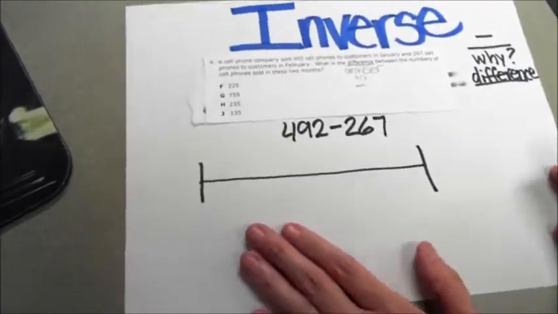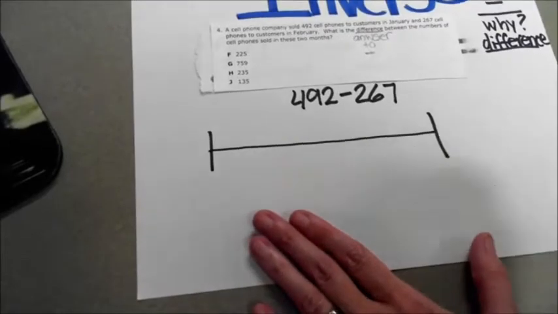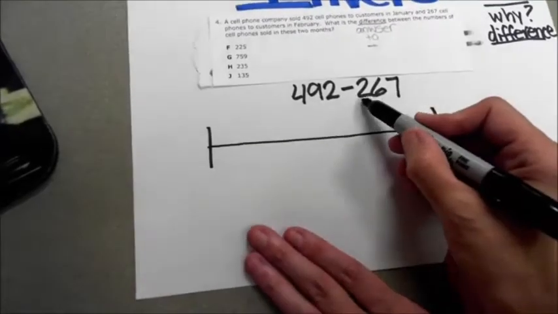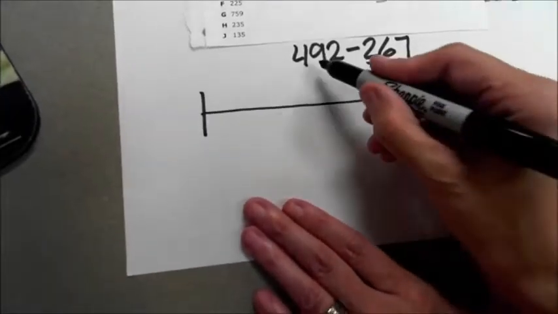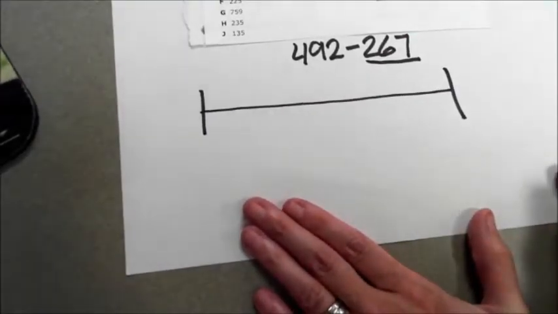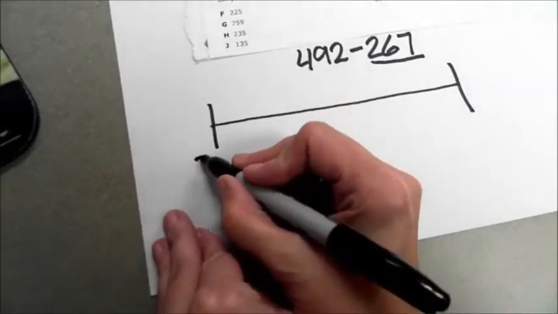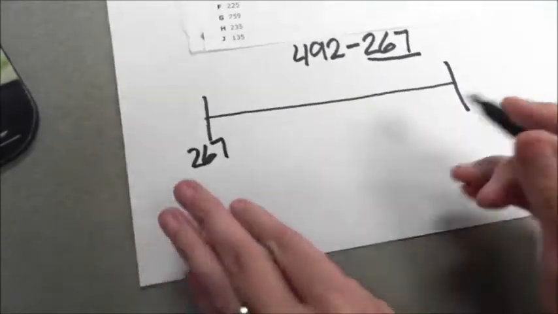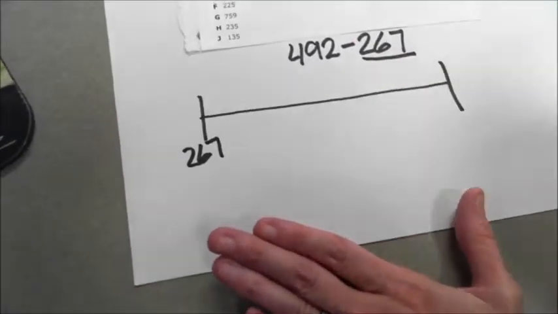So there we set up our equation. Miss Holmes is going to start at 267. I am starting at my part, and I am wanting to land on 492, which is a whole. So Miss Holmes is going to write her 267. I'm not going to put 492 because it might end up over here.